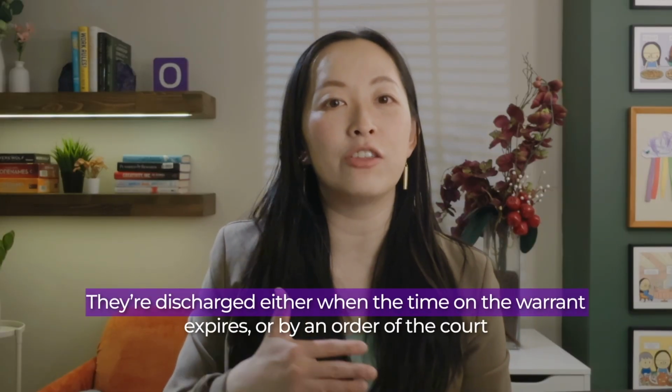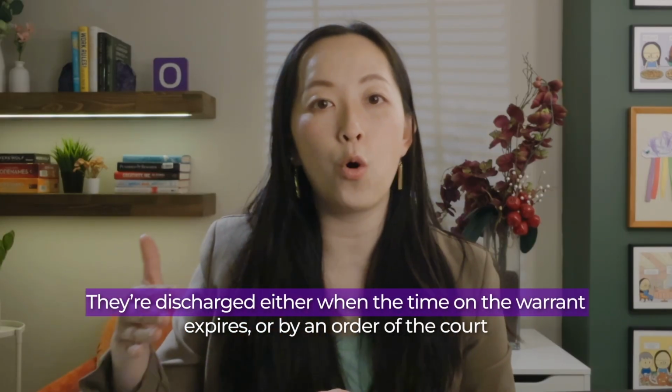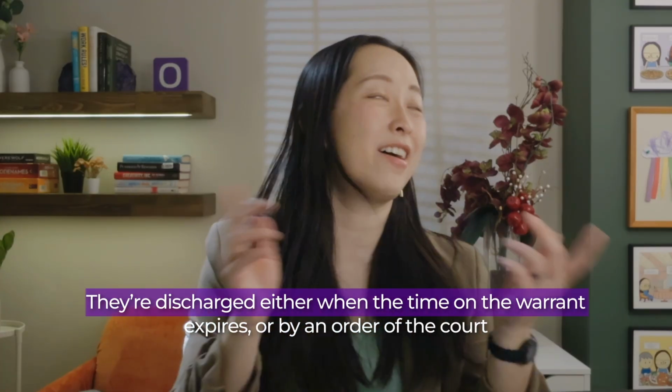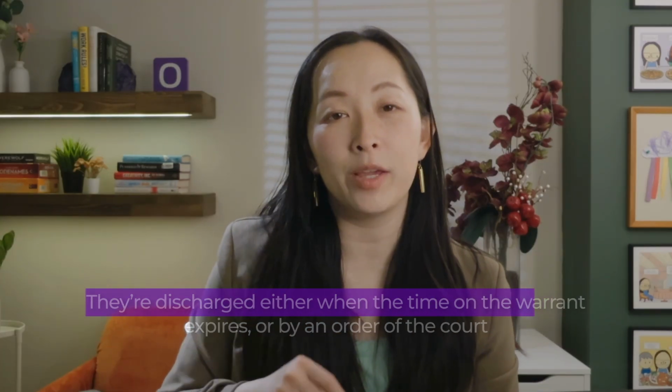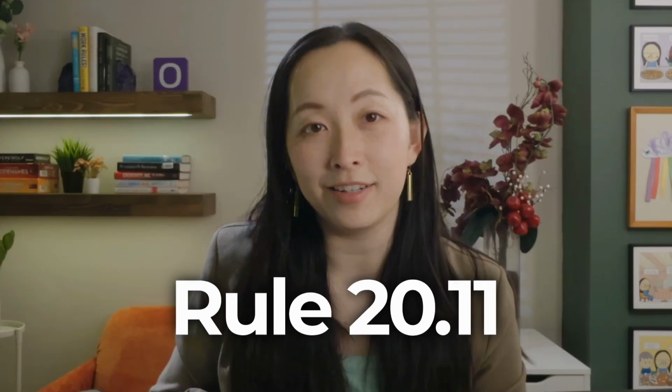Step 9, all about the discharge. If the debtor is taken into custody, they're discharged either when the time on the warrant expires or by an order of the court, whichever comes first. That is Rule 20.11, from beginning to end.